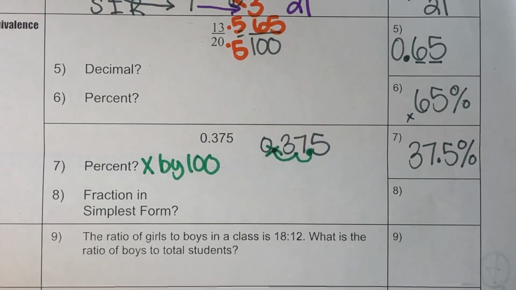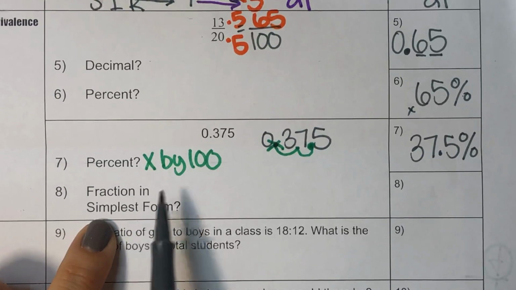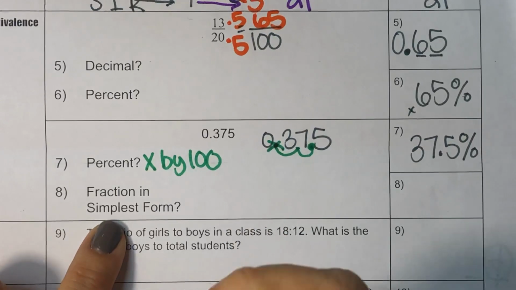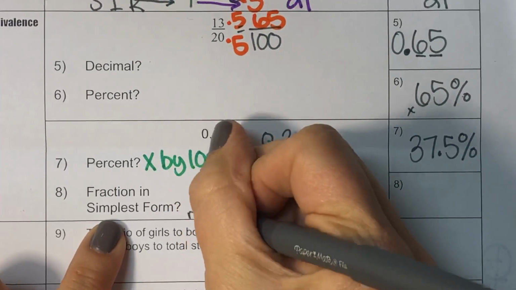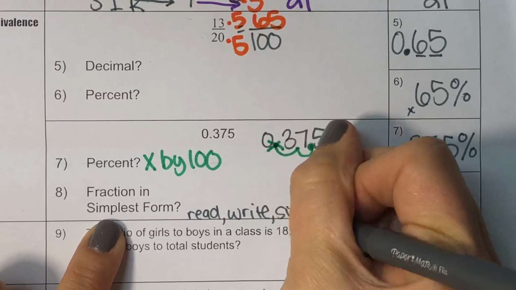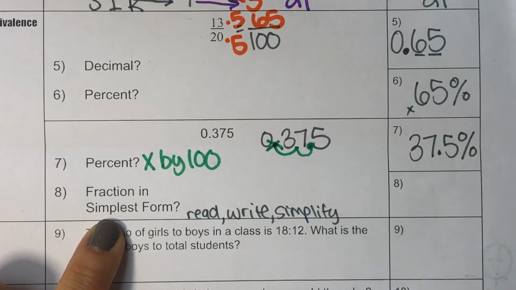Alrighty, let's simplify this fraction. So when you simplify a fraction that's like this, here's my suggestion. It's read, write, simplify. So if you missed this one, make sure you write that.